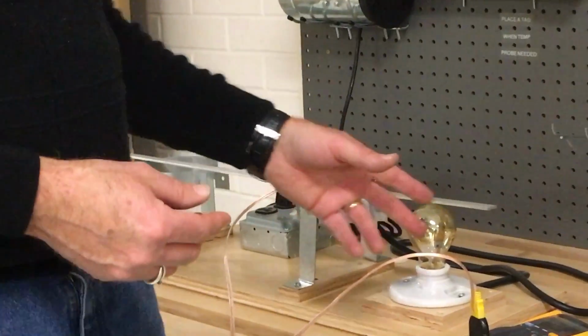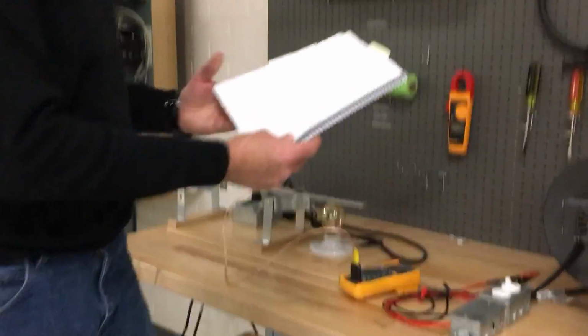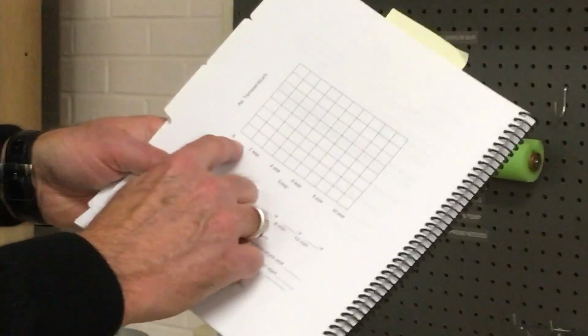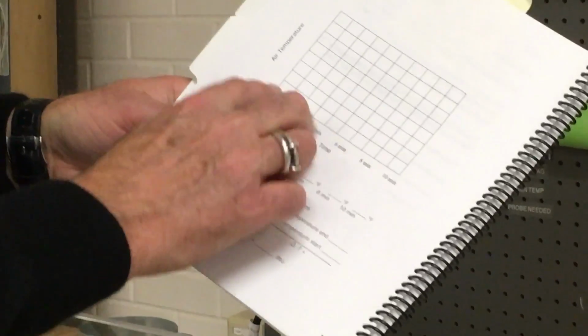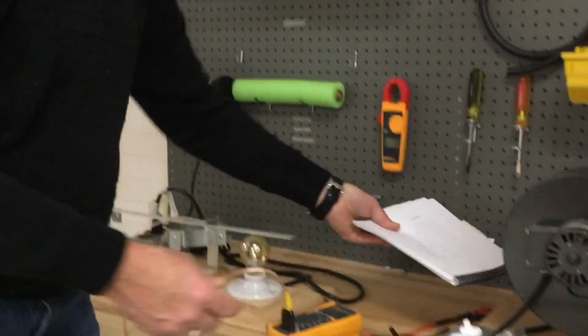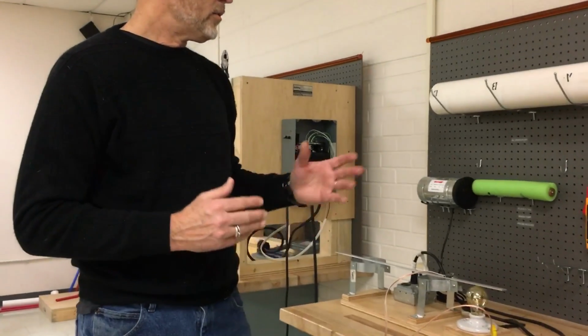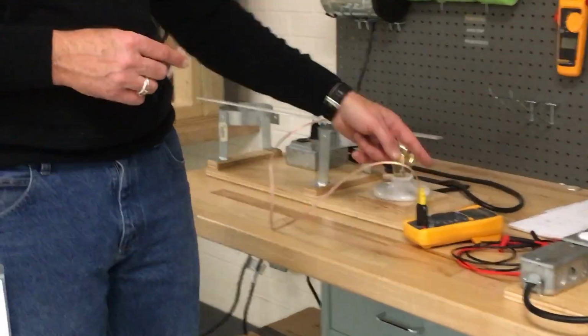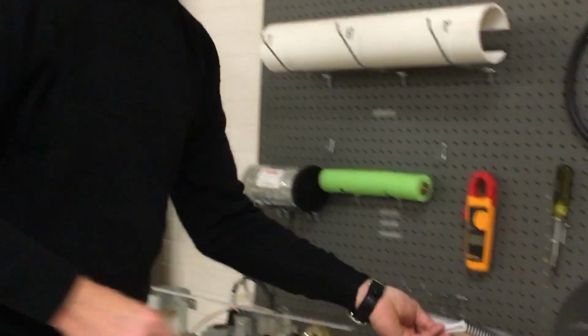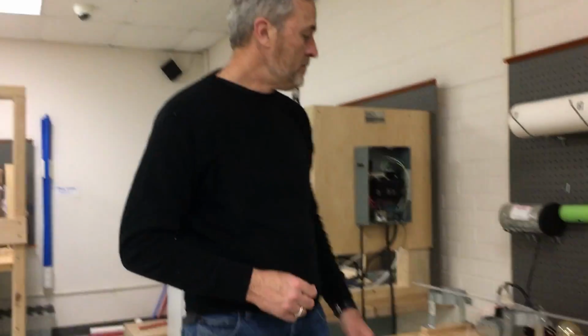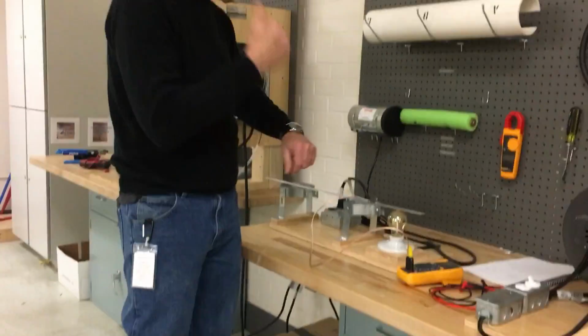So next, before I turn this on, we're going to be filling out this graph here, air temperature and time. So it's going to take you a little time to graph this. So you'll need to watch, or you can use just the clock on the wall. And we're going to start off with just what is the temperature before we begin. Okay, so you would want to read that temperature in Fahrenheit off of your multimeter. You'll mark that temperature down on your graph, and then you can start the time. Do it on your watch or on the clock over there.